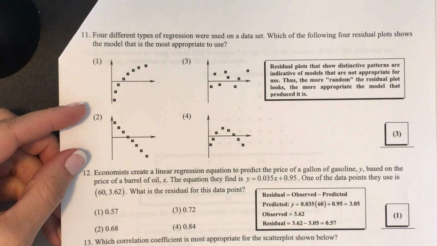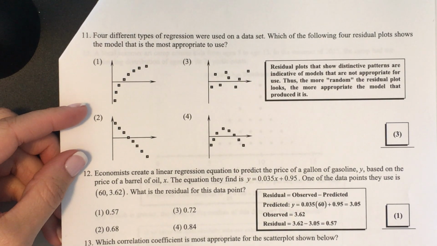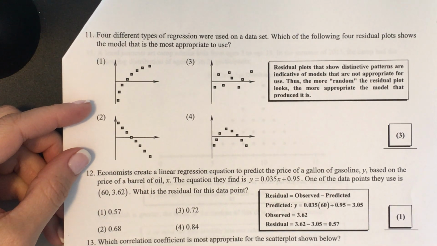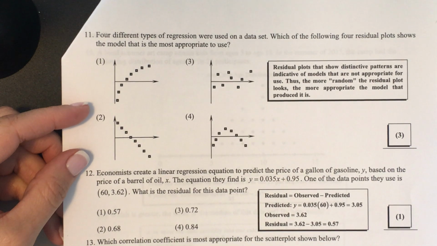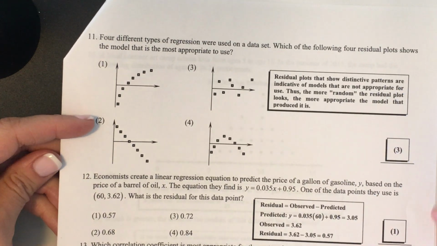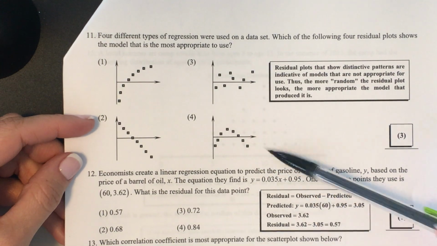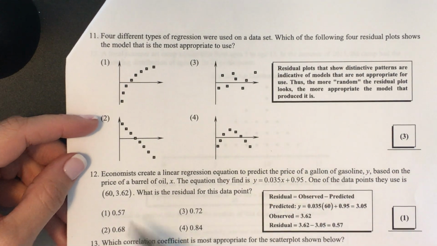Number 11, 4 different types of regression were used on this data set. Which of the following 4 residual plots shows the model that's the most appropriate to use? We definitely don't want any sort of pattern with our residual plot. So 3. It needs to be random. All the rest have a pattern.